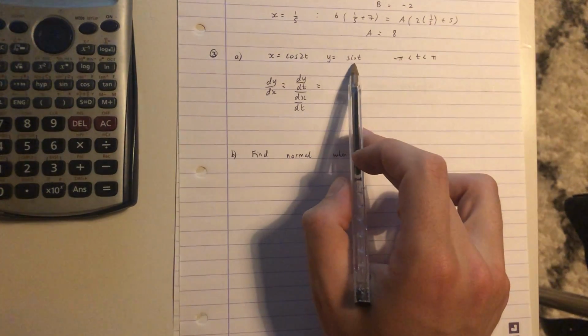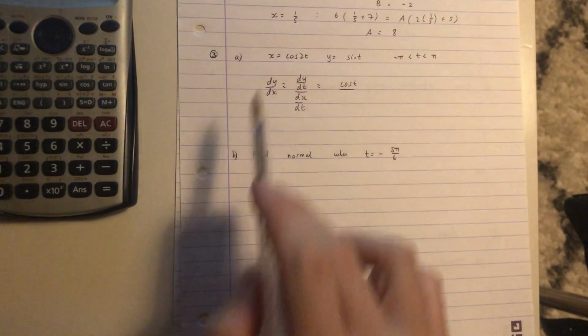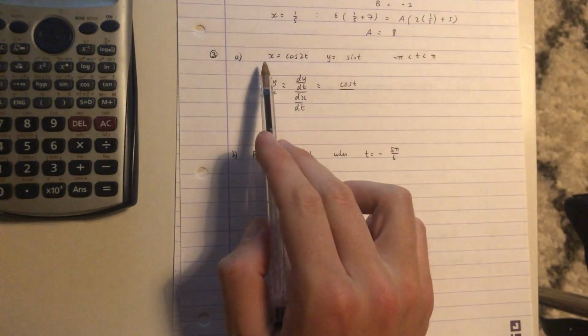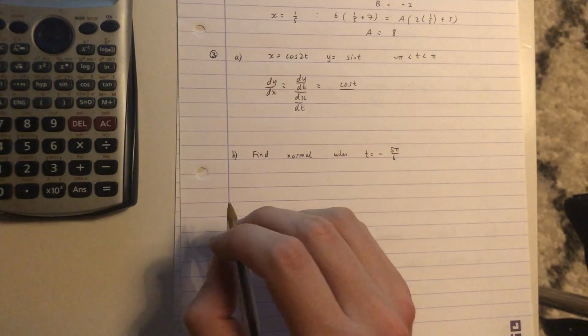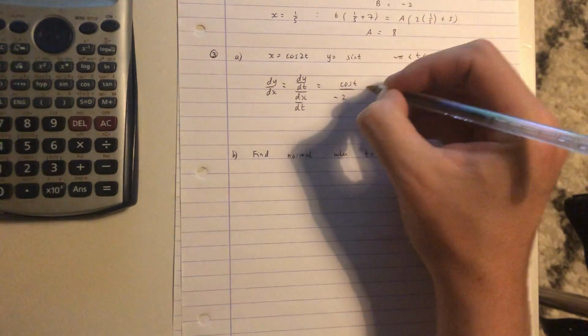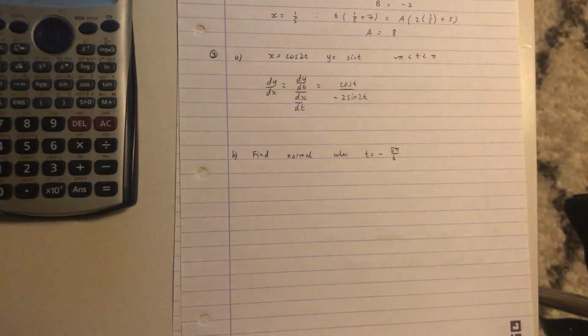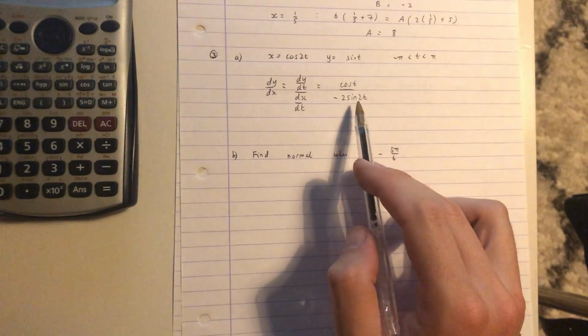Dy by dt is cos t. Dx by dt, well, cos goes to minus sine, but because you've got a 2t, you have to use the chain rule, so that goes to minus 2 sine 2t. This is in a single trigonometric ratio.